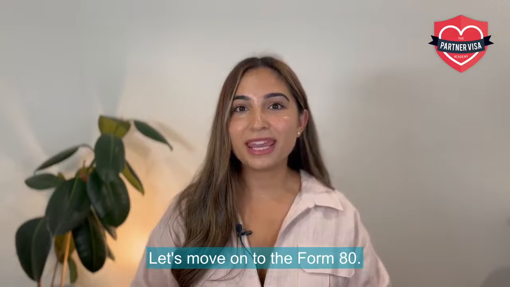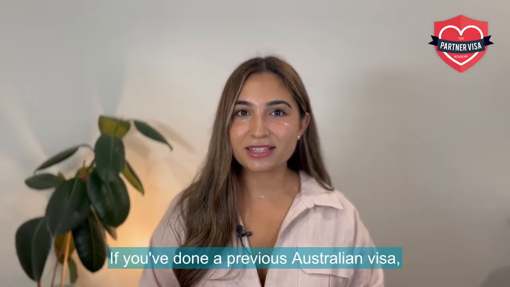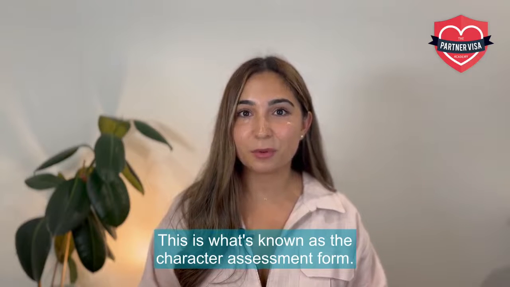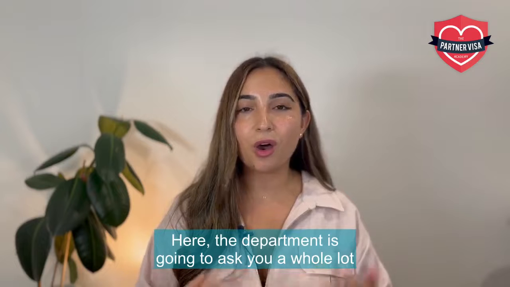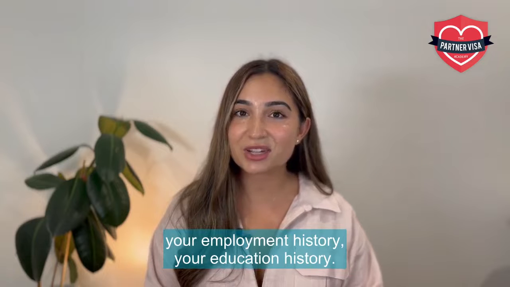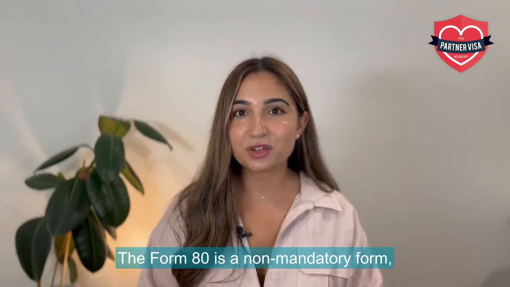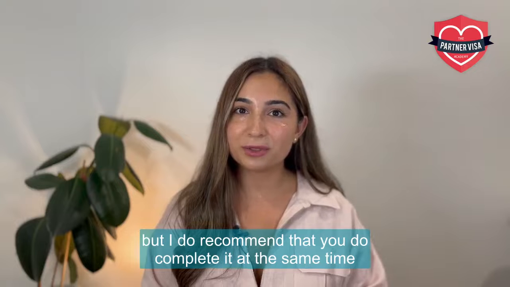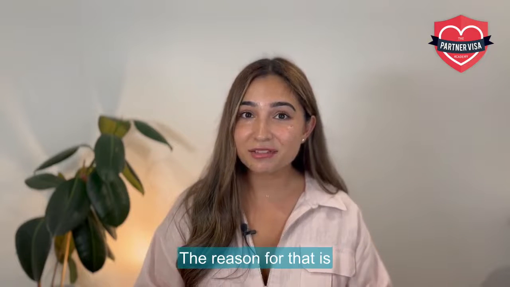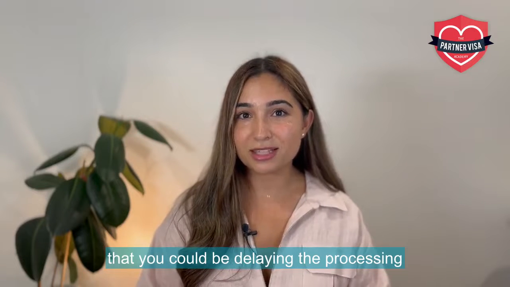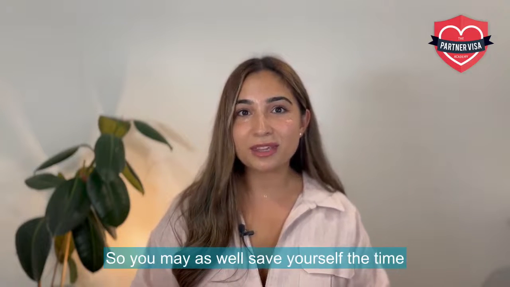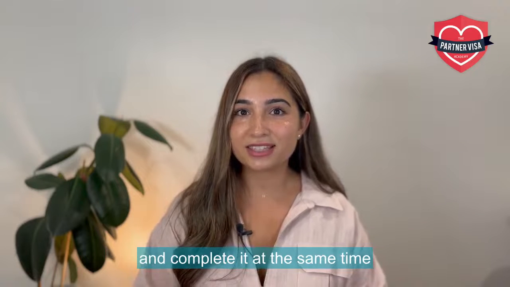Let's move on to the Form 80. If you've done a previous Australian visa, you may have heard about the dreaded Form 80. This is what's known as the character assessment form. Here the department is going to ask you a whole lot of information around your travel history, your employment history, your education history. The Form 80 is a non-mandatory form, but I do recommend that you complete it at the same time that you're lodging your documents and all the other application forms. The reason for that is that you could be delaying the processing of your application if you don't complete it and the department requests it later on.